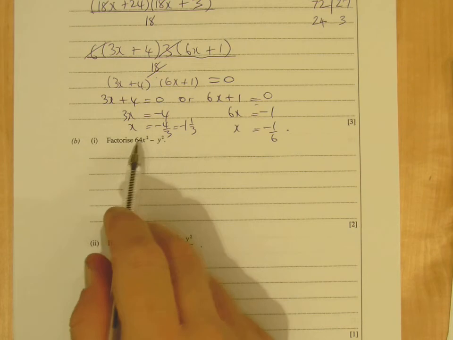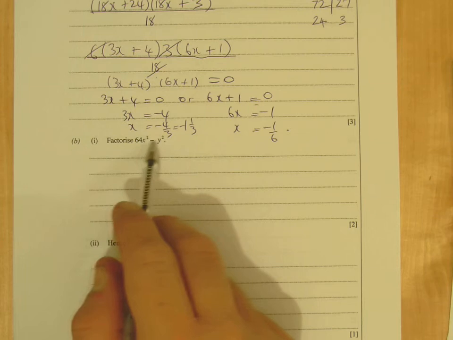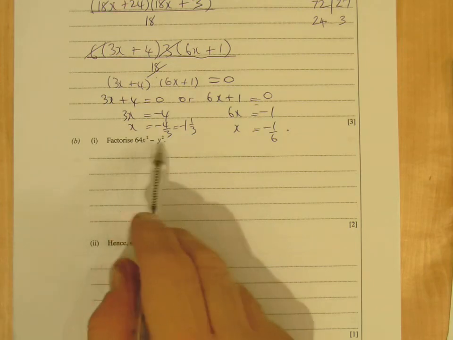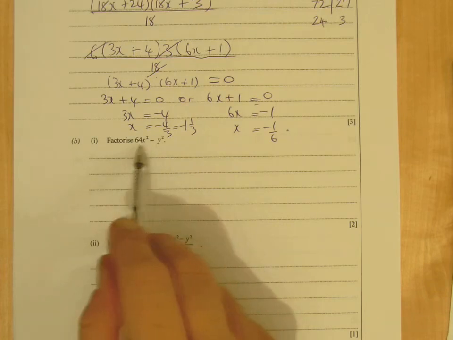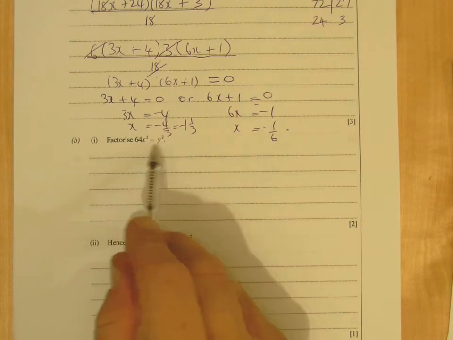Okay, part B says factorise this here. Now remember with this, again, you've got a quadratic going on here with the x squared, but there's no middle term, and then you've got an end term here, which is just y squared, so you've got two different letters. But remember that idea of difference of two squares? This is the square, isn't it? 64 is a square number, x squared is a square number, y squared is a square number.